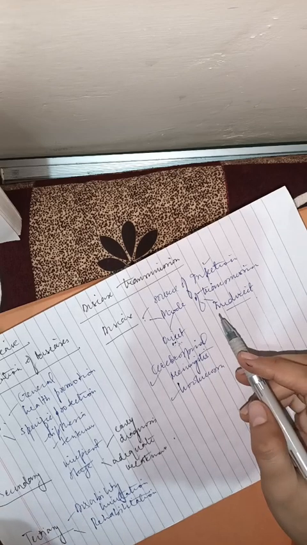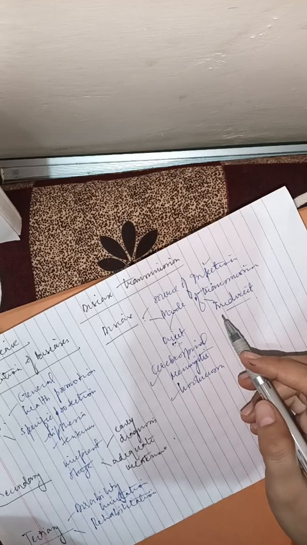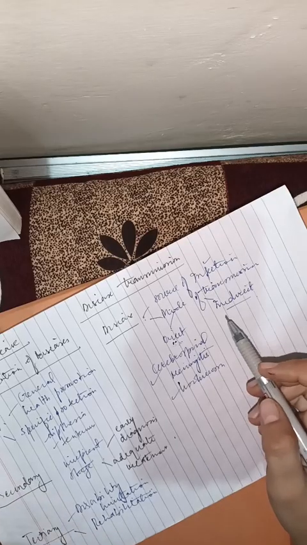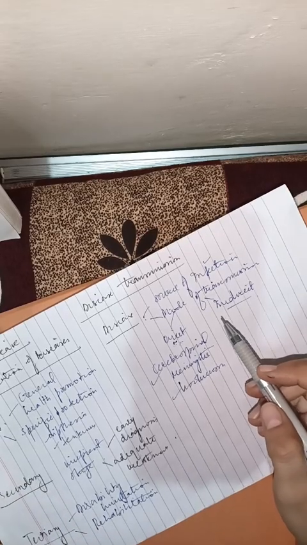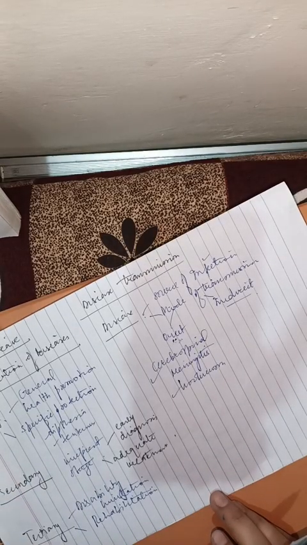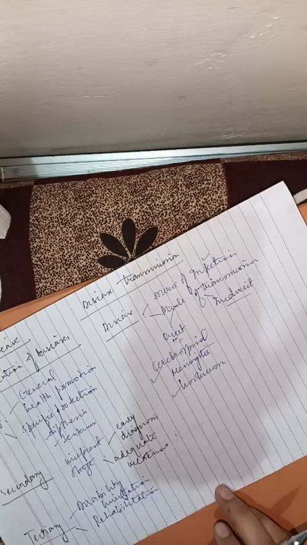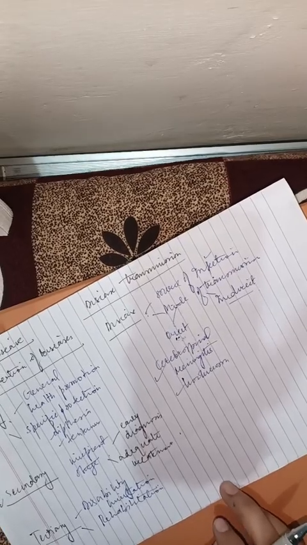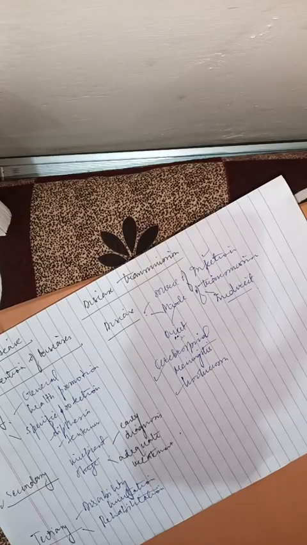Indirect transmission is airborne, fomite-borne, vector-borne, vehicle-borne. Airborne transmission includes droplet nuclei and infected dust. Droplet nuclei are very small infective particles which keep floating in the air. They are generated during sneezing or coughing, example TB, measles, influenza.